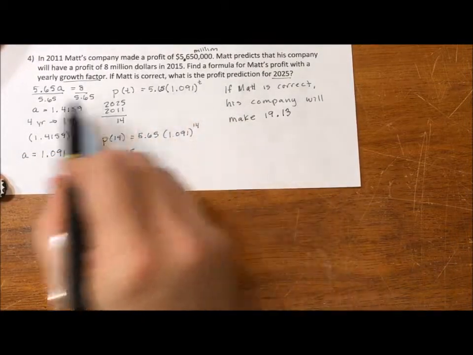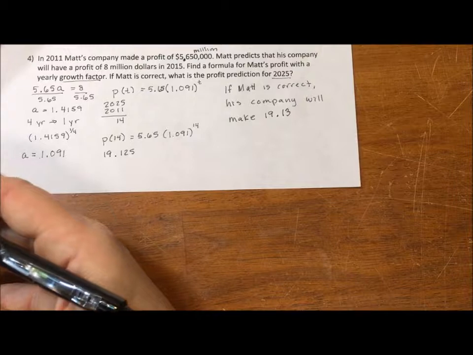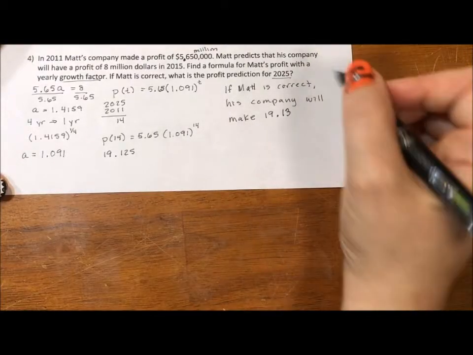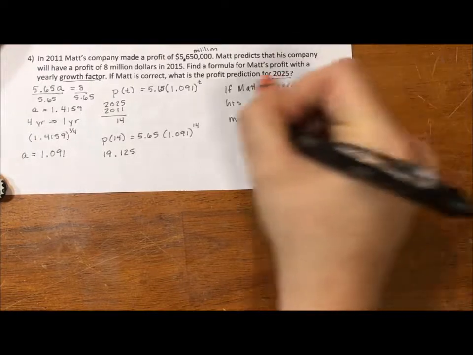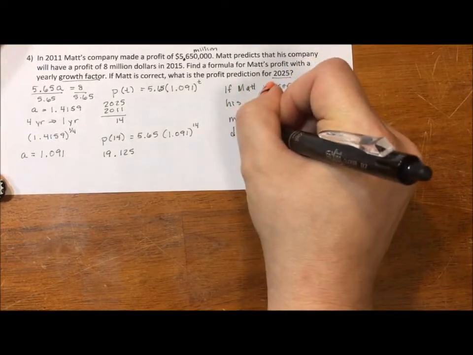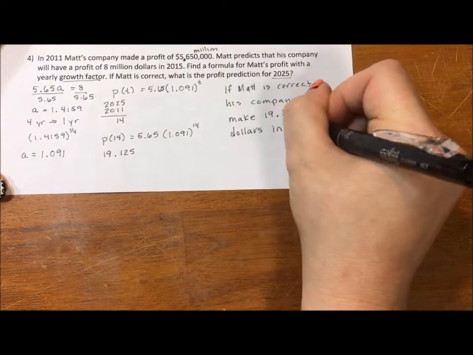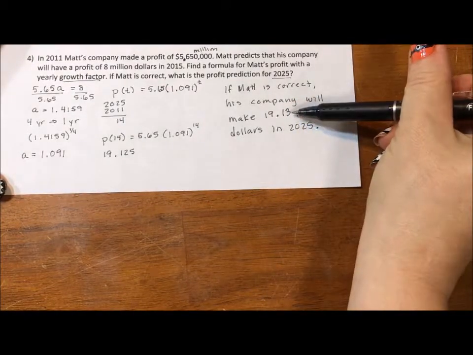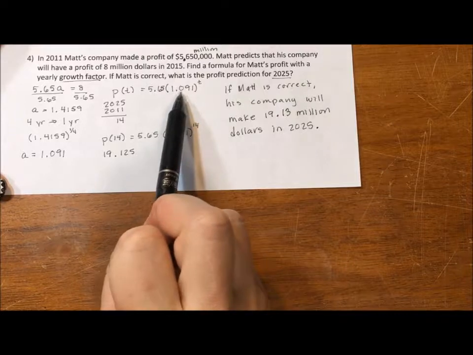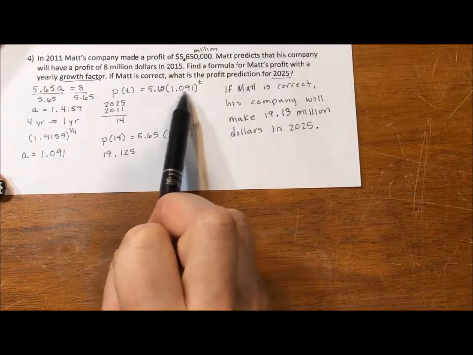We could go to 3 because this wasn't exact, but these are all rounded numbers, so we'll go to 2 decimal places. $19.13 million in 2025. So this rounding couldn't go more than 3 because that is the most significant digits we have.